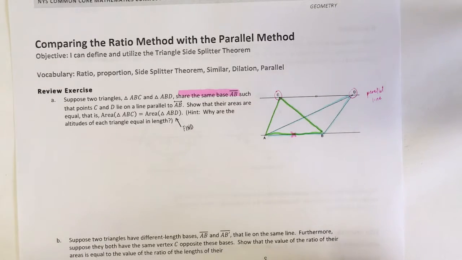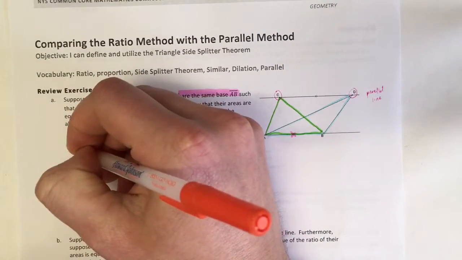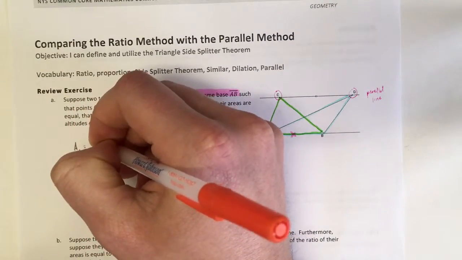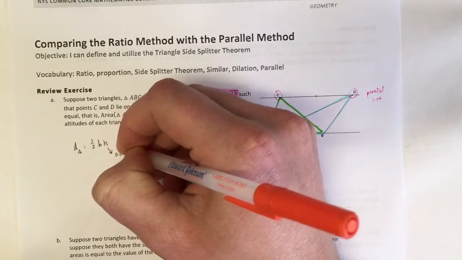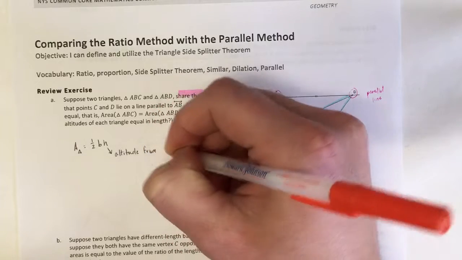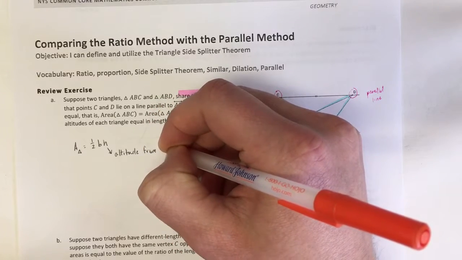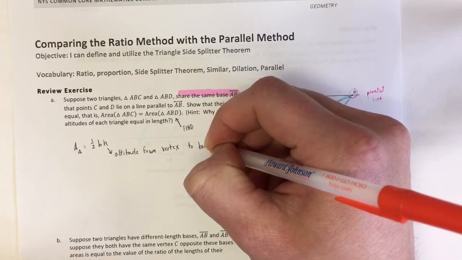And basically, what we have to understand about this is that the area of a triangle is 1/2 base times height, where height is the altitude from vertex to base.